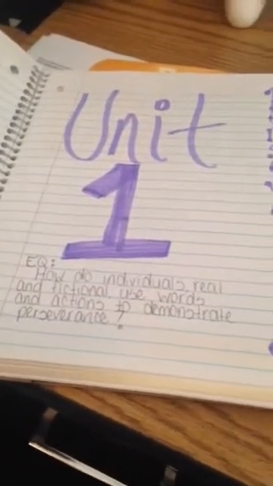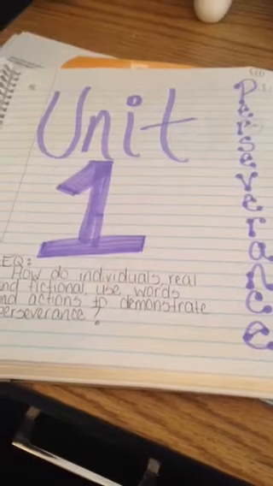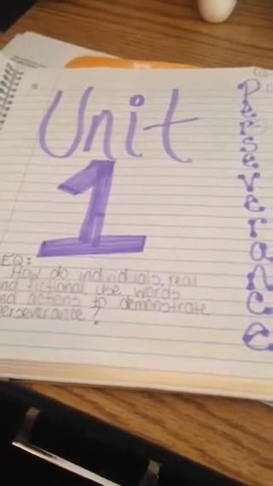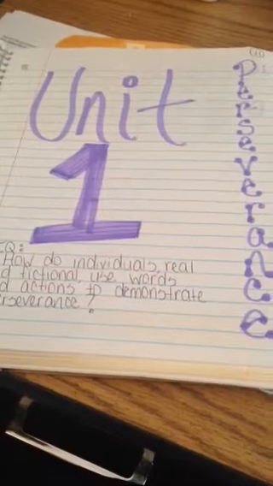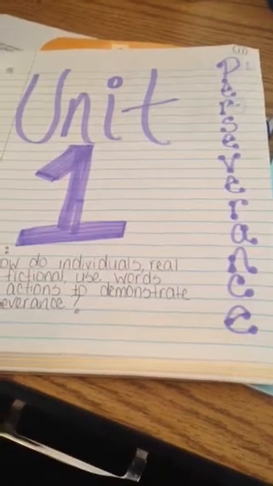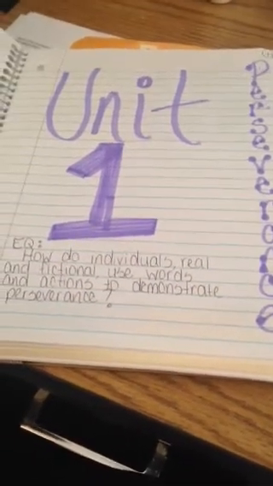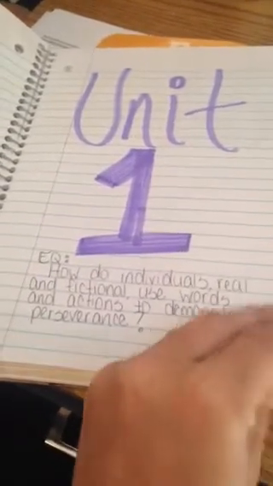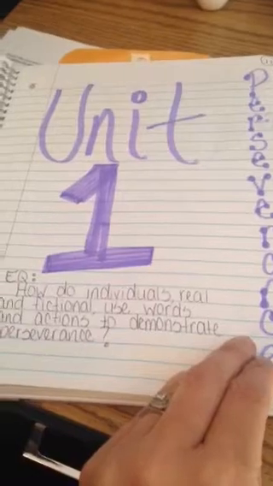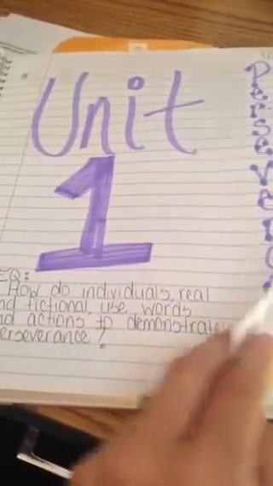I wanted to go slow through the notebooks so that everybody can see exactly what we've been doing in literacy and social studies in Ms. Tolgeski's class. Unit 1 we started in our literacy unit is perseverance. That is our theme. Our essential question was, how do individuals, real and fictional, use words and actions to demonstrate perseverance? We created the title page for this unit on page 11 in our interactive notebooks.